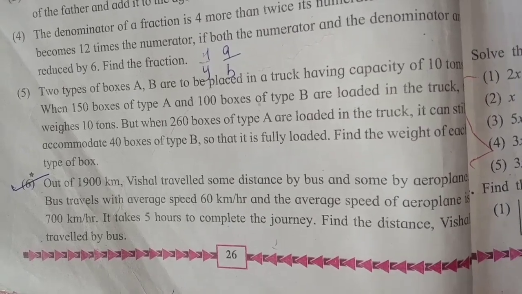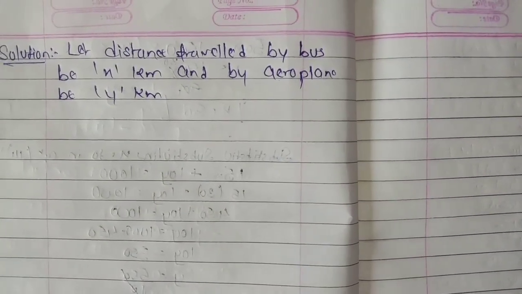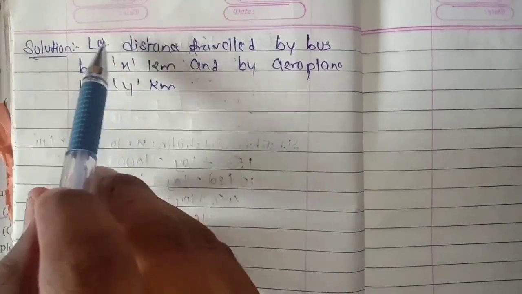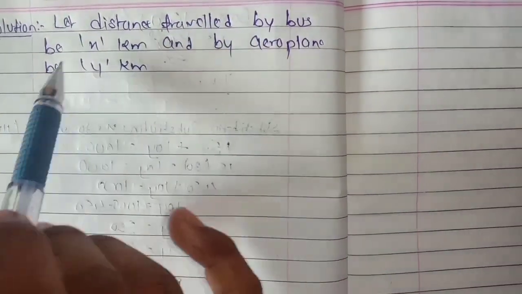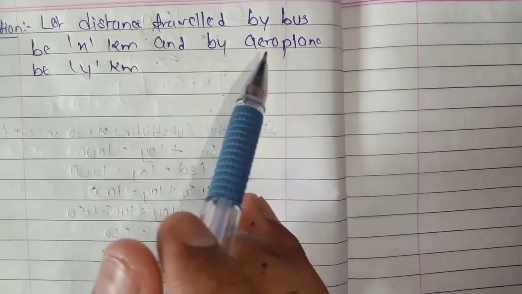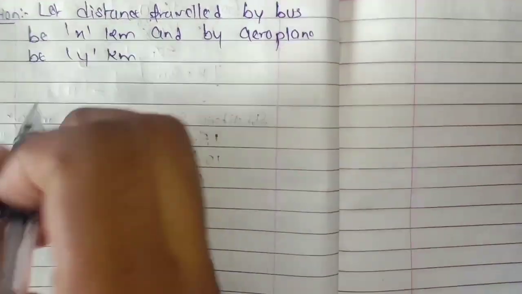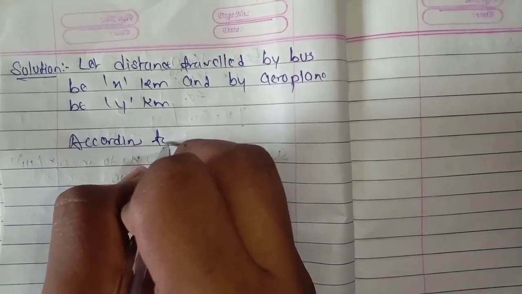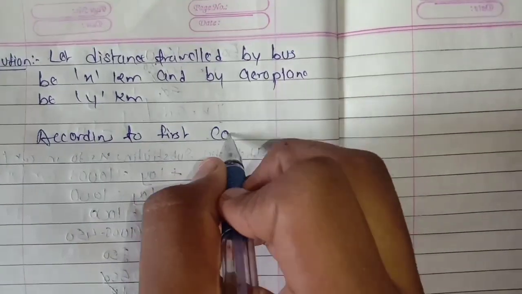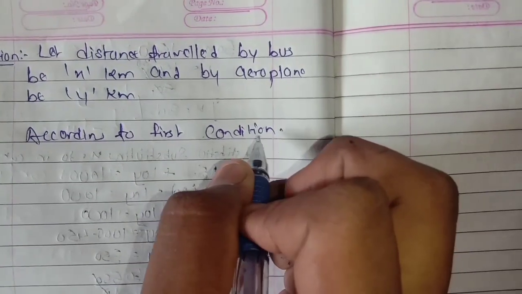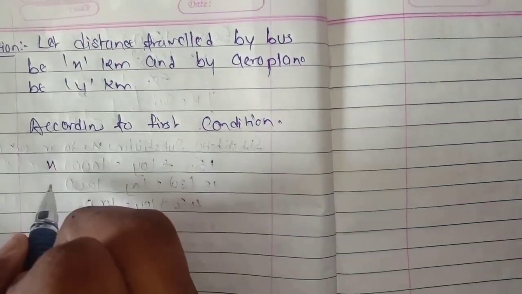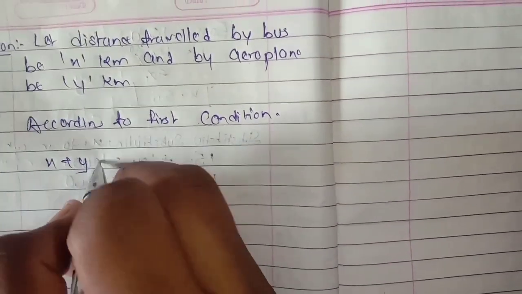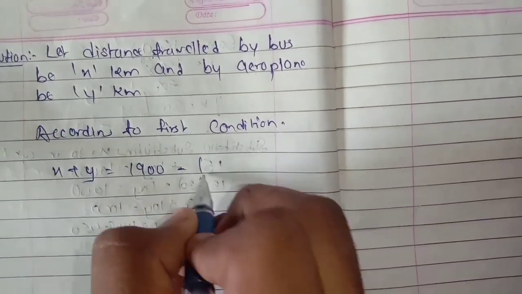So let's start the solution. As we don't know how much distance we shall travel by bus and by aeroplane, we assume let the distance traveled by bus be x kilometers and by aeroplane be y kilometers. According to the first condition, he traveled 1900 kilometers. So the distance traveled by bus, x, plus y, the aeroplane, is 1900 kilometers. This will be condition number first.